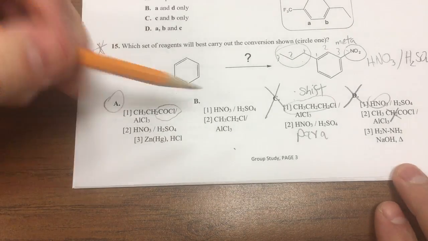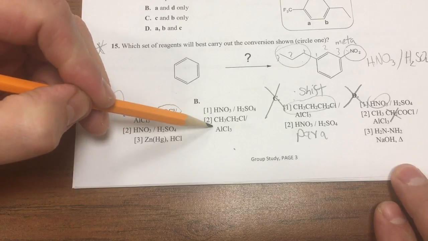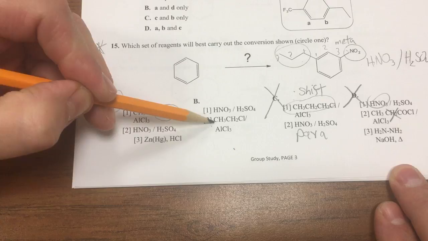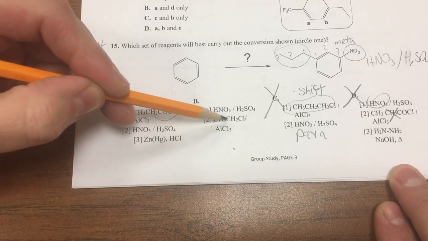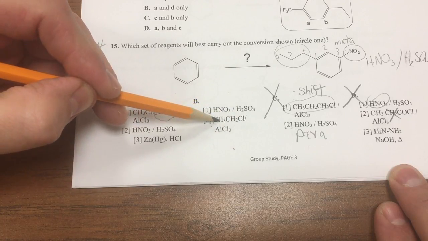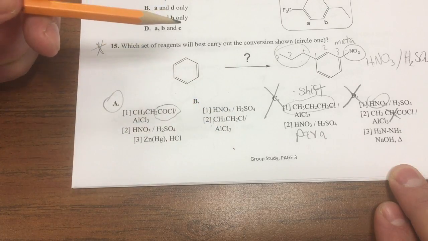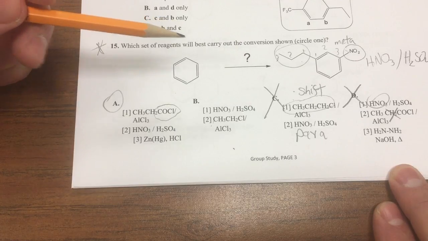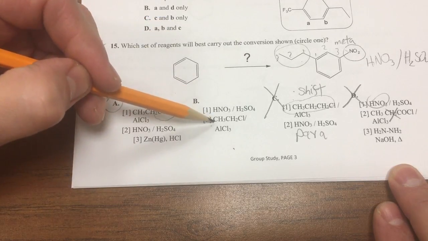And B, sometimes I do this, sometimes I don't, as a wrong answer. Make sure you add the right number of carbons. This really is a play on eyesight. Got to look at every detail in organic chemistry. Look closely at the atoms that are there. Chemical formulas mean something.